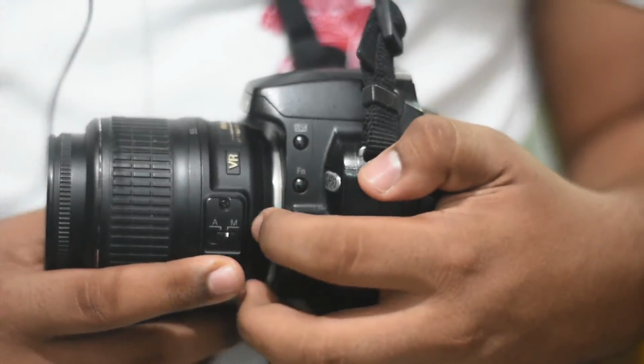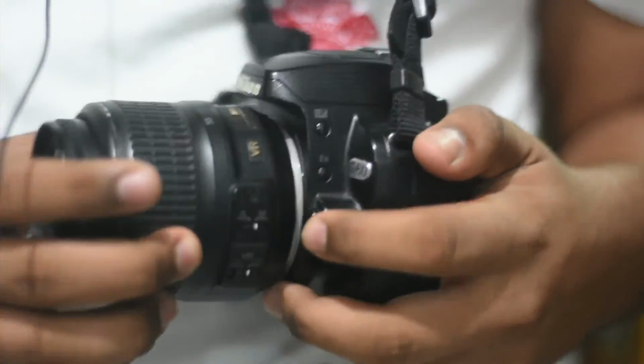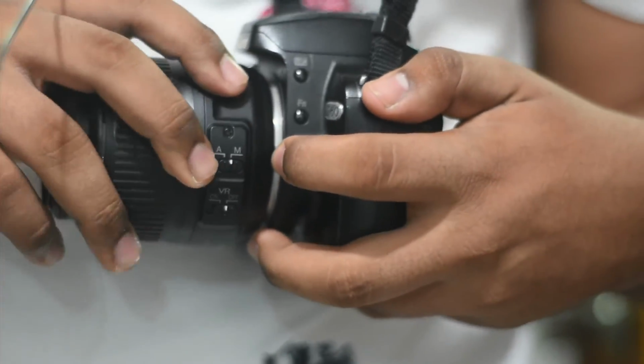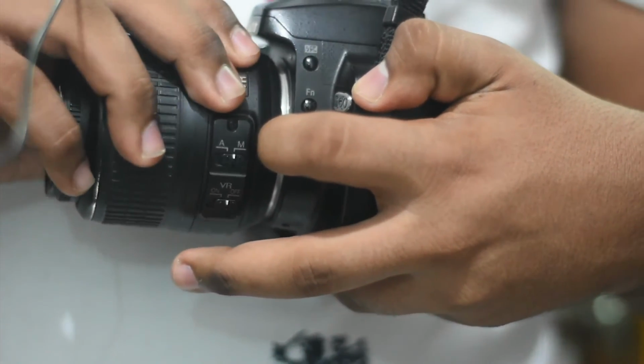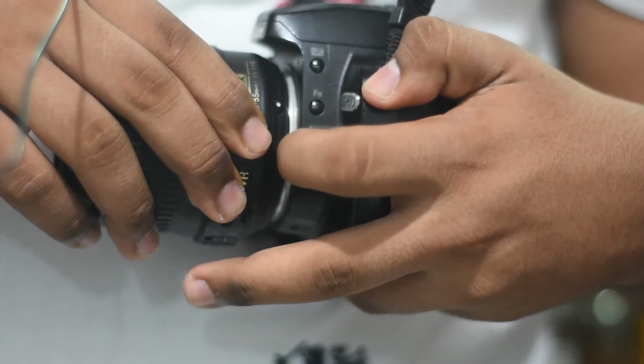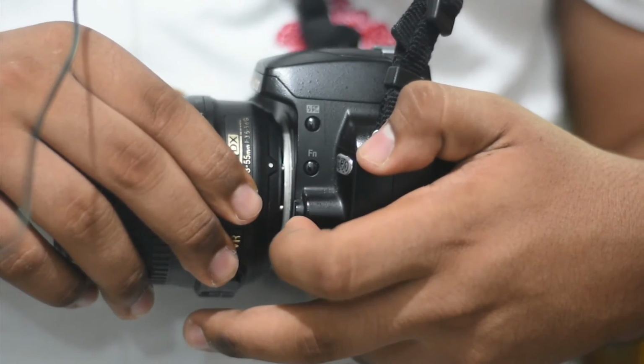To release the lens from the camera, you just have to press the lens release button by turning the lens clockwise onto the white dot. Both white dots are aligned.